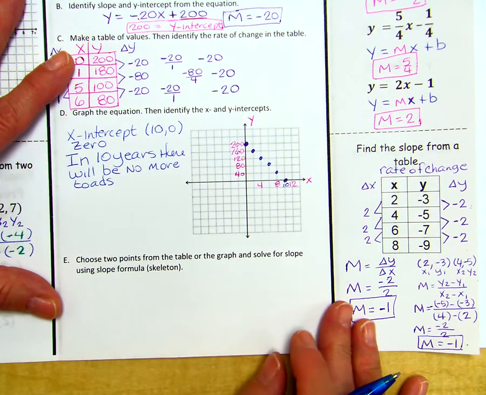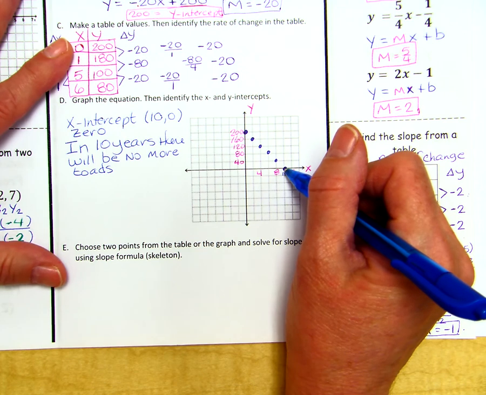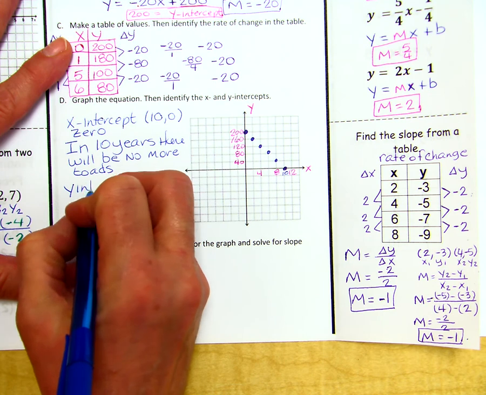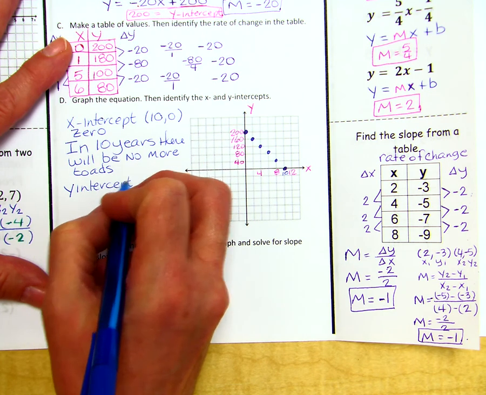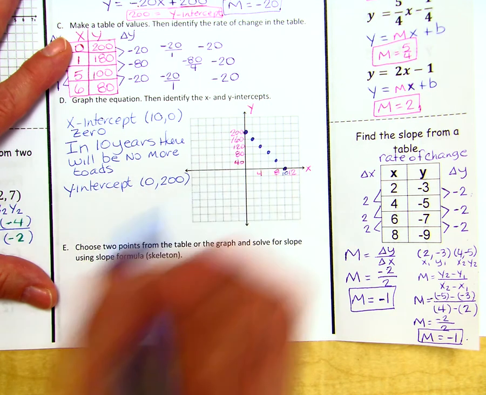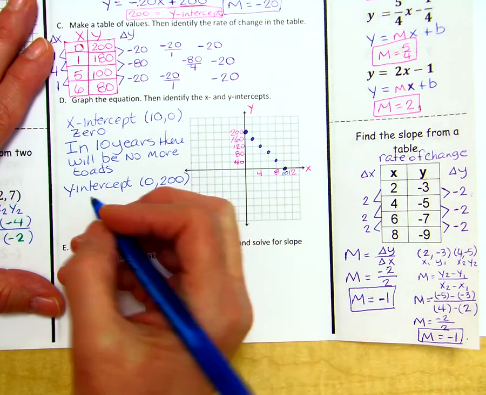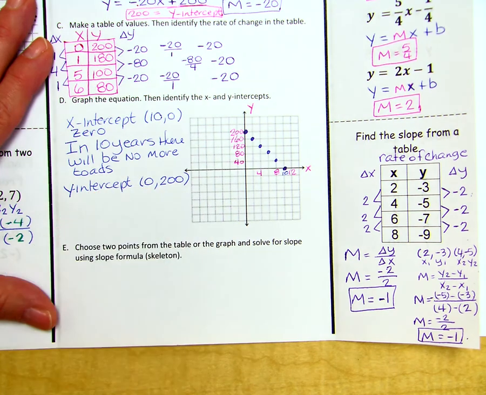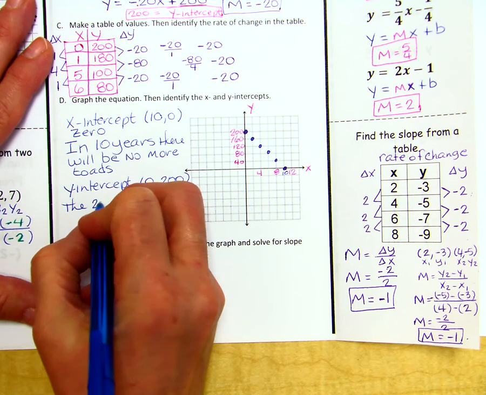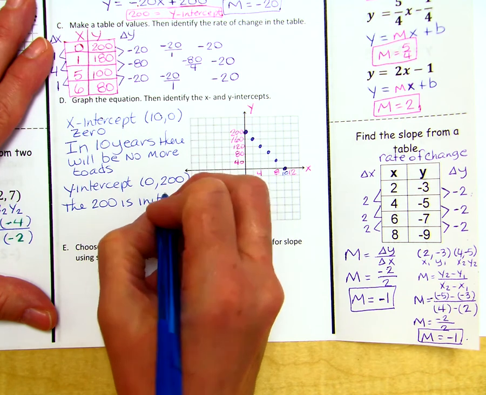So after 10 years of decreasing 20 toads a year, they're going to end up not having any toads at all. The y-intercept up here, this is where the x value is 0. So before we started counting, there were 200 toads. And the 200 represents the initial starting population.